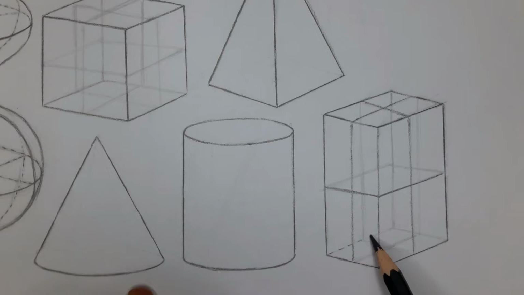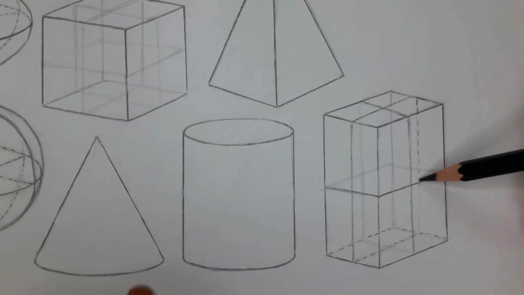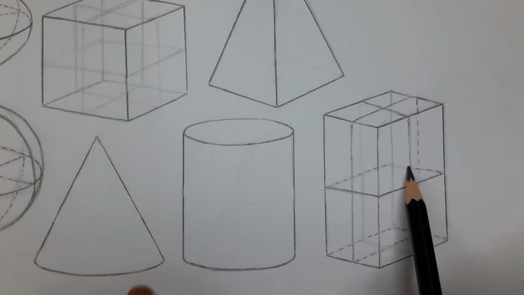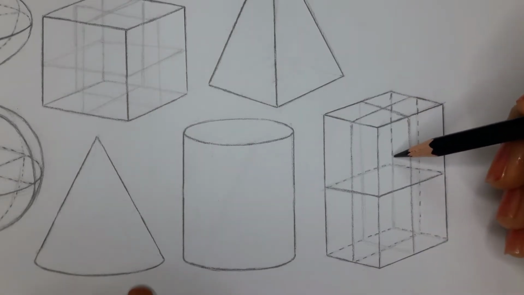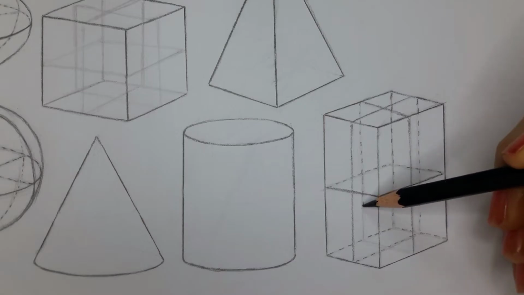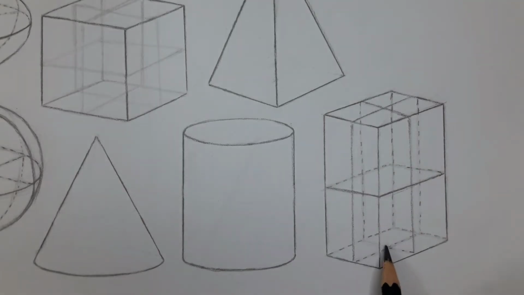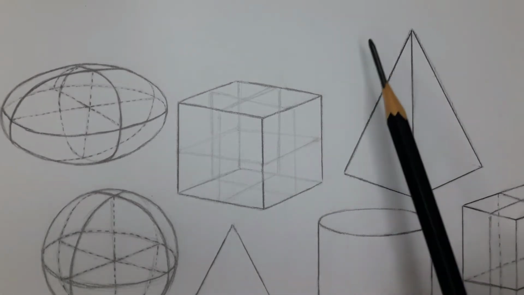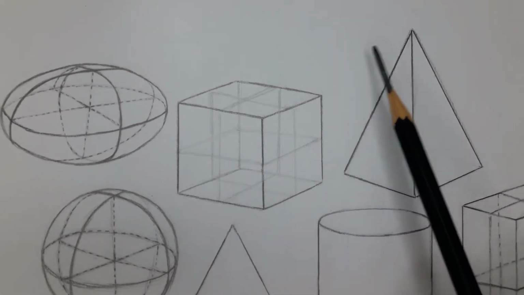I'll show the back planes with dashed lines, and the front plane lines will be bolder to make it clear to understand. So for the cubes, it's going to be based on the vanishing points. For example, for this one, I get a vanishing point over here somewhere. So that is the cubes.